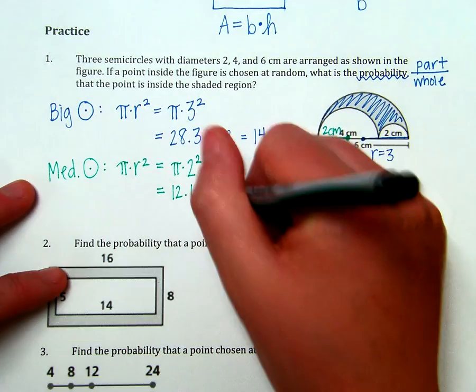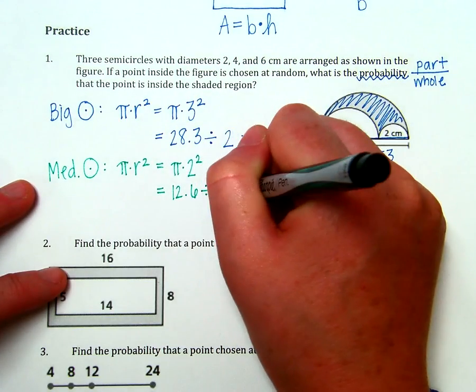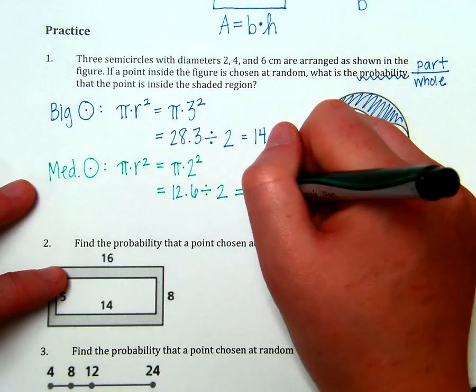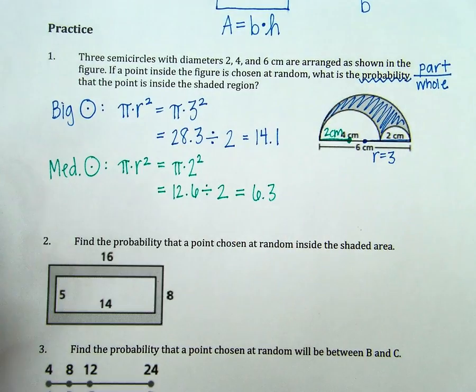It's definitely not, it's 1/2. So I'm going to cut that in 1/2 by dividing it by 2. When I type in 12.6 divided by 2, you should get about 6.3 there.